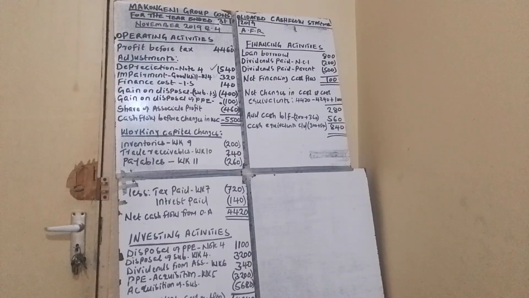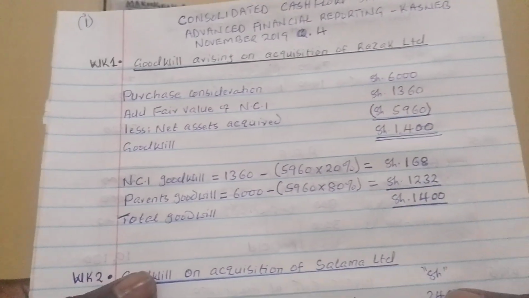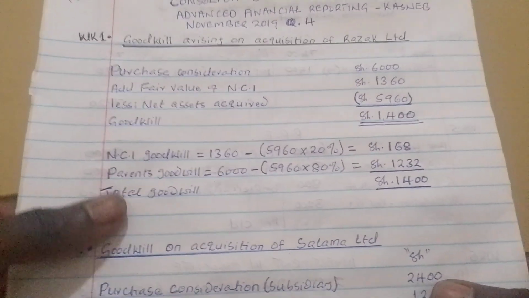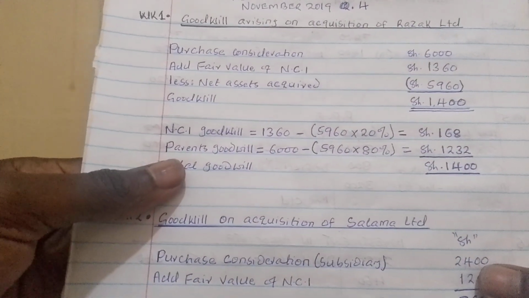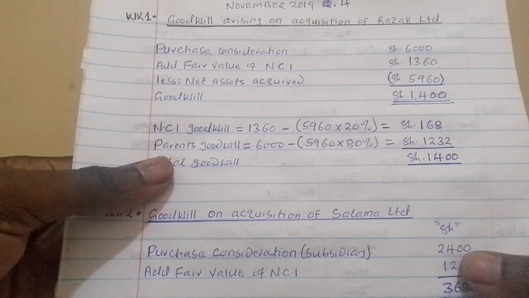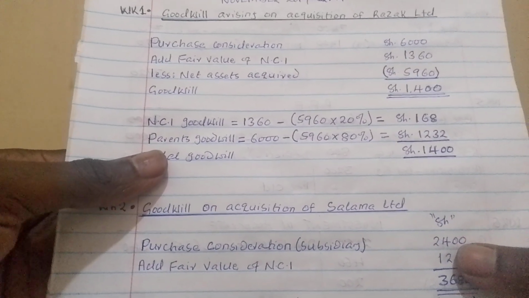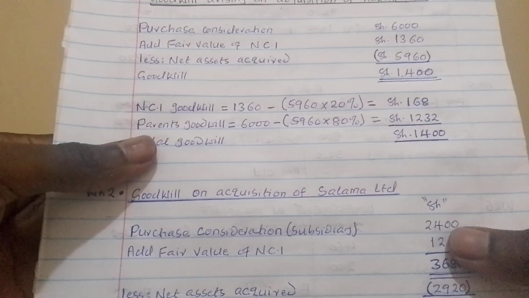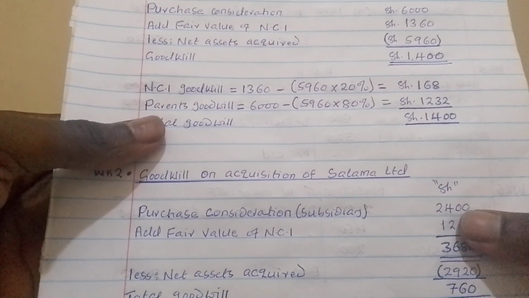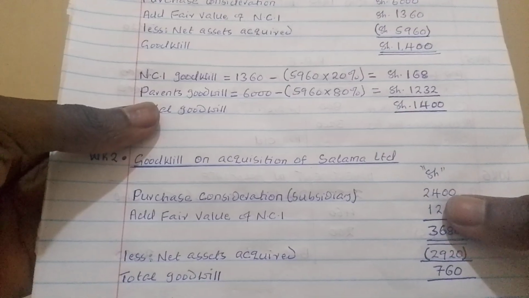how much of that goodwill goes to the NCI and what goes to the parent. You can see what I've told you. Purchase consideration, we spent 6,000 to acquire Razaka. Then fair value of NCI was 1360. You less the net assets acquired, 5960. The goodwill is 1400.